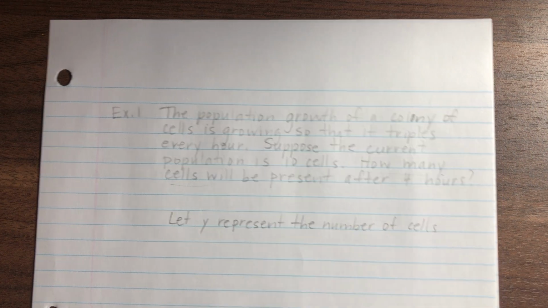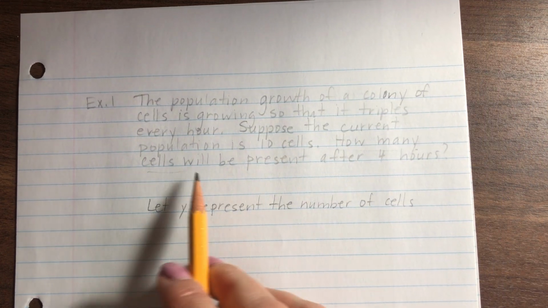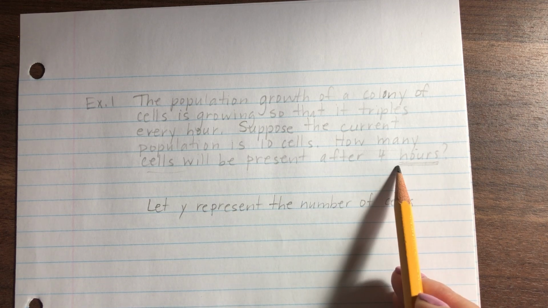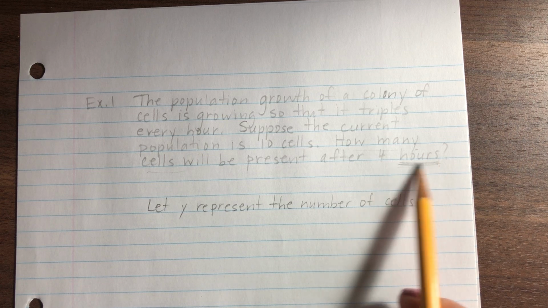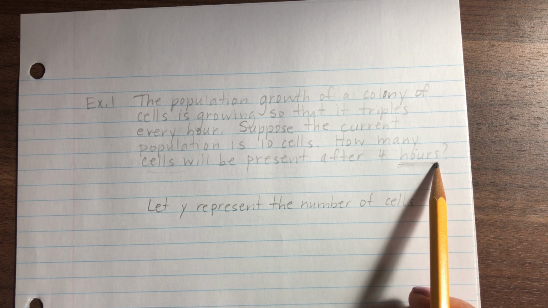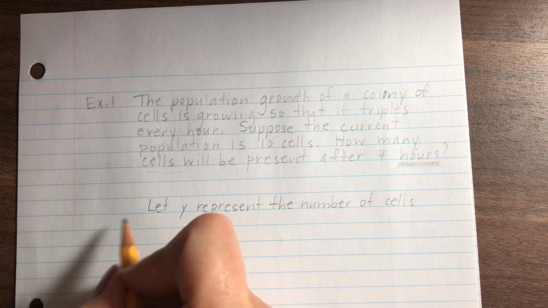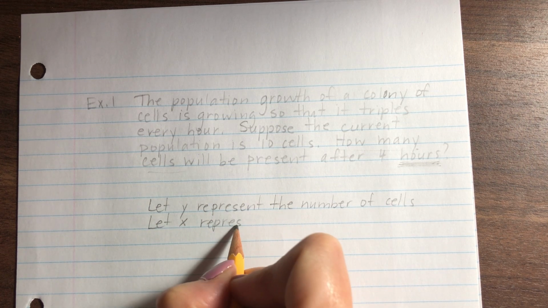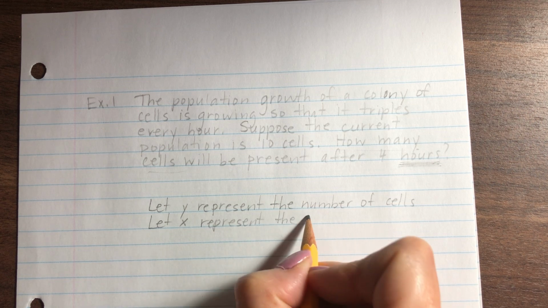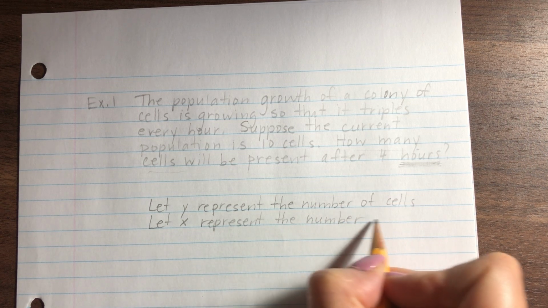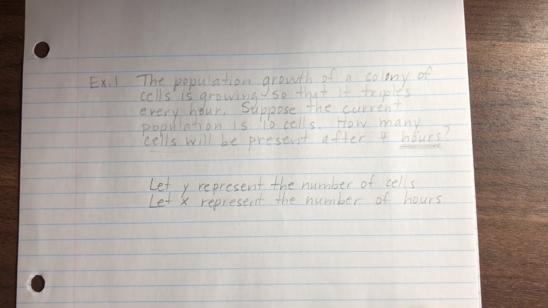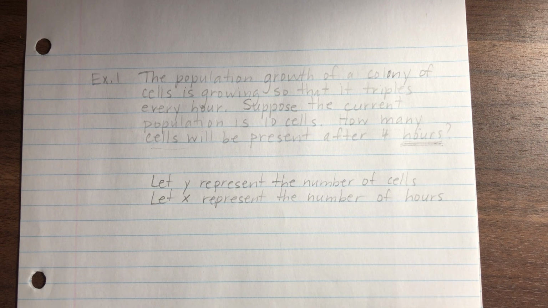And if you continue reading the question, we're asked to find the number of cells that will be present after 4 hours. So look at the units. Okay, so the number of cells depend on the number of hours that go by. So that's what x will represent. So let x represent the number of hours.